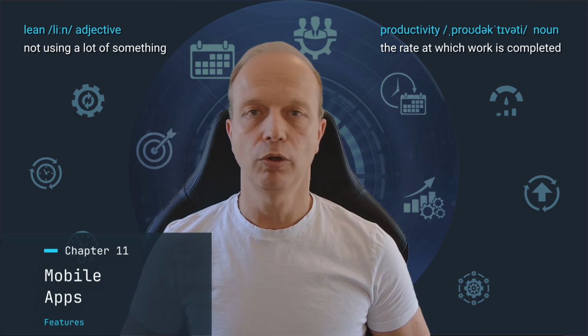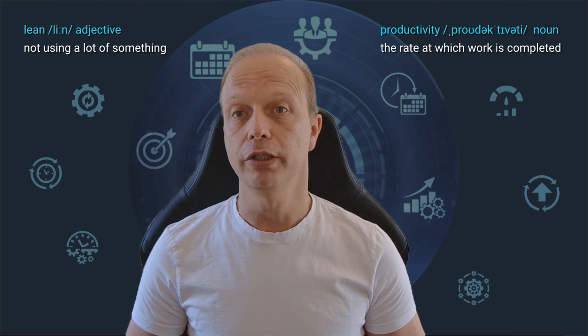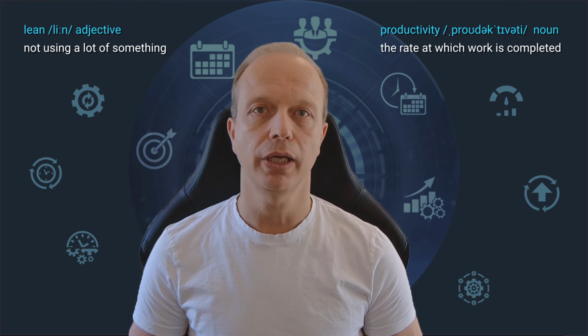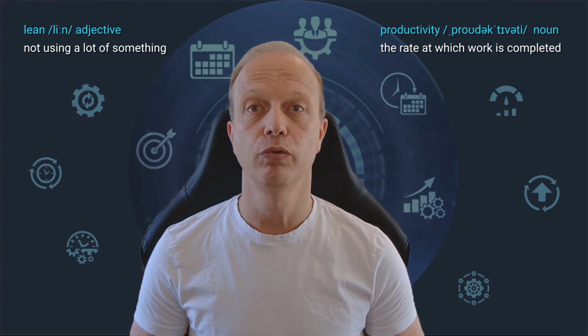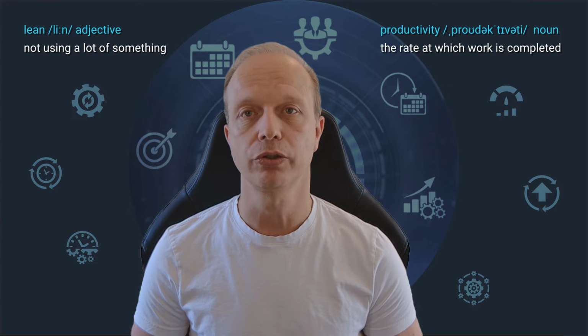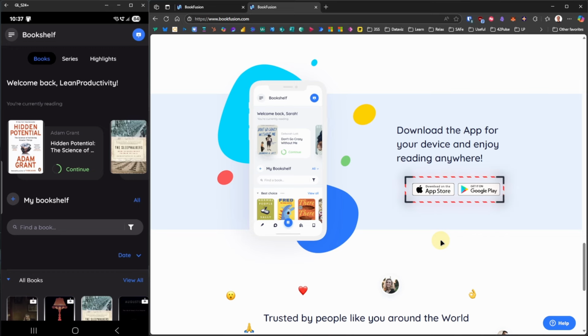If you read on the go, on your phone or tablet, you will want to hear the next part. Bookfusion has mobile apps for both iOS and Android. These apps give us the full reading experience we have seen on the desktop, but optimized for small screens. As mentioned, we can get mobile applications for both iOS and Android.